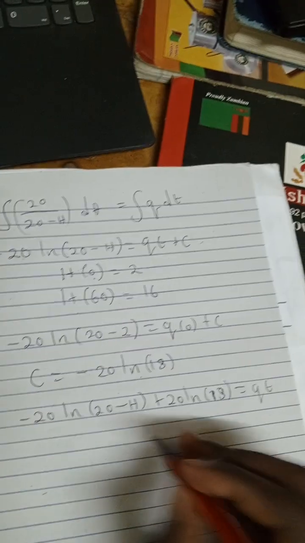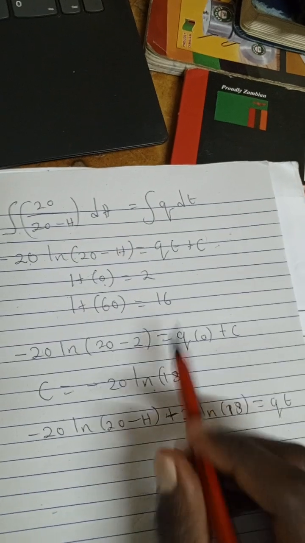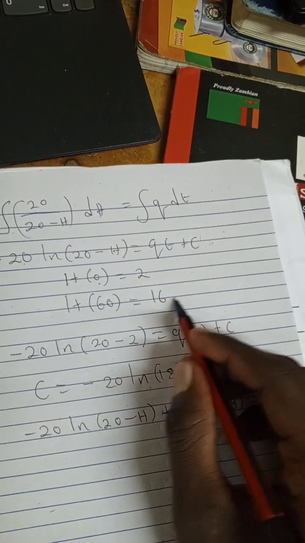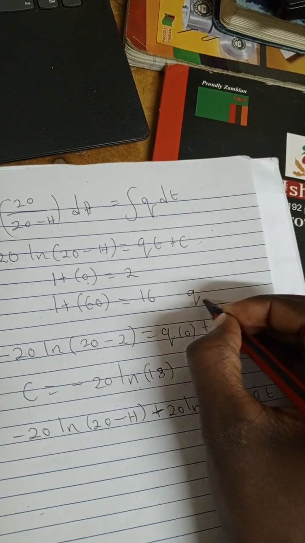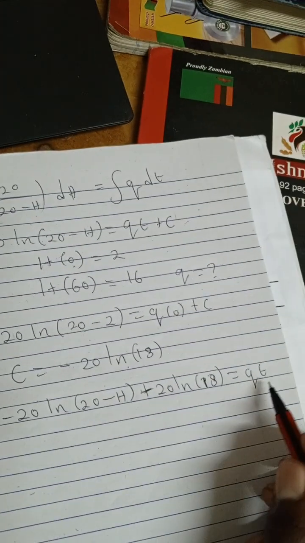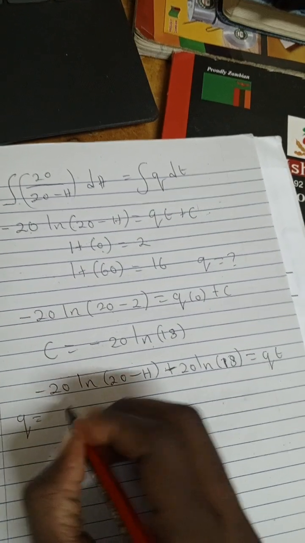Now, this is what we have. It's a great way of going to our final answer. They said that for this condition to be achieved, we need to find the value of Q which will make this condition possible. So we just have to make Q the subject. So let's go ahead and divide both sides by T.